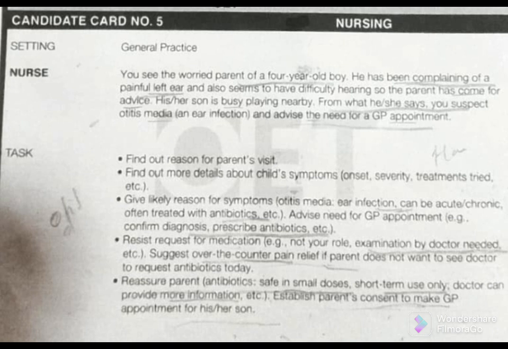Then the second task is to find out more details about the child's symptoms, like severity and treatments tried. How can we ask? Maria, could you please tell me from when this problem has started and what is the severity of your baby's problem? Then the mother may say the problem started a couple of days ago and he cries a lot and sometimes has trouble sleeping at night.